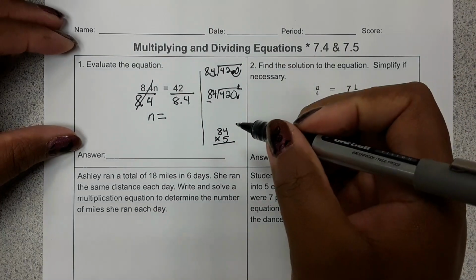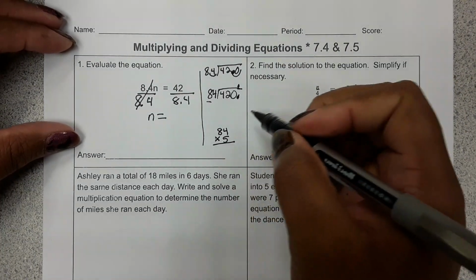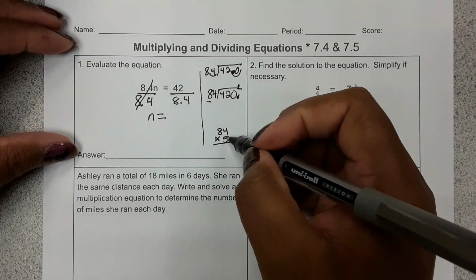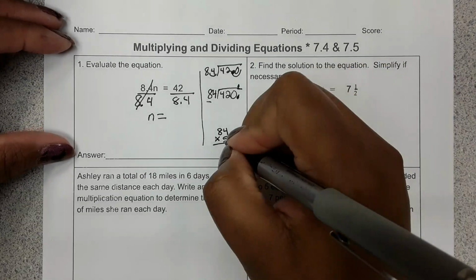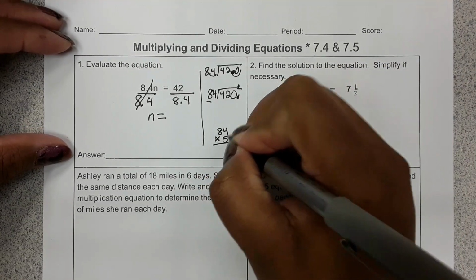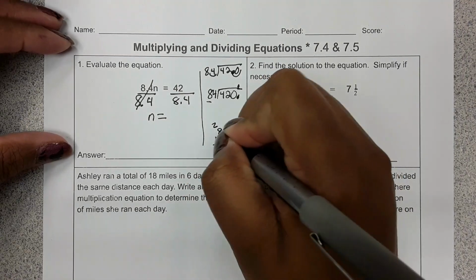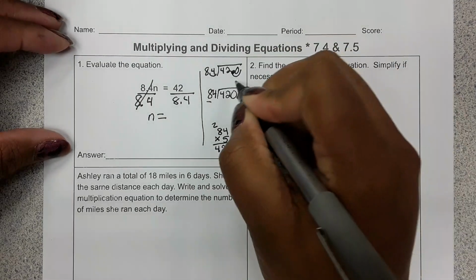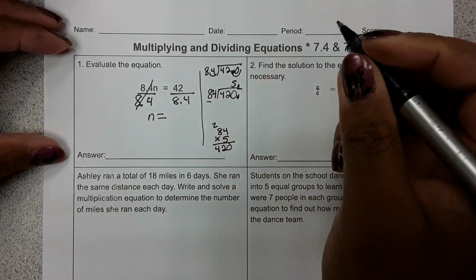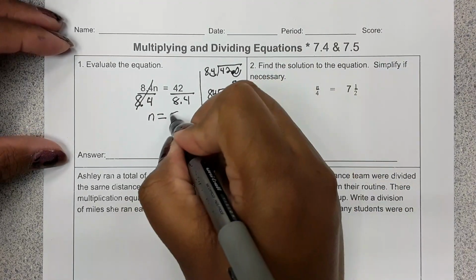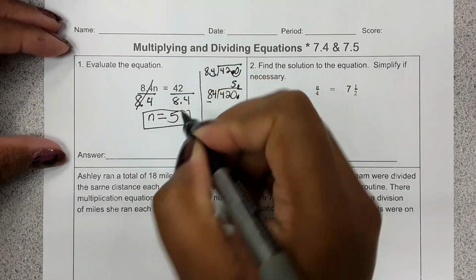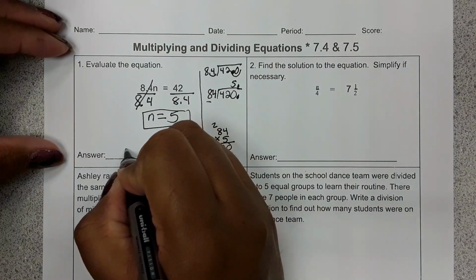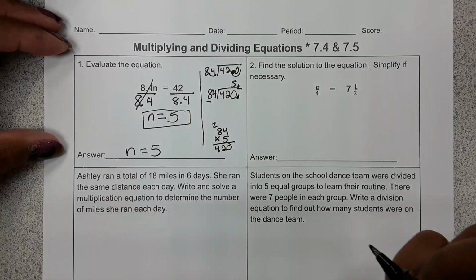If I don't, then it's going to tell me either to go up a number or to go down a number, depending on what my answer is. 5 times 4 is 20, carry the 2. 5 times 8 is 40 plus 2, 42, and look at that, ding, ding, ding, just what I needed. So n is equal to 5. So you can say 5 is equal to n, or you can say n equals 5.